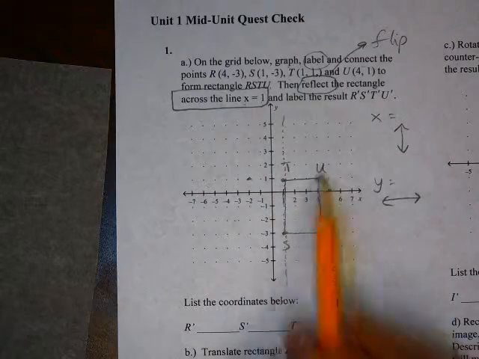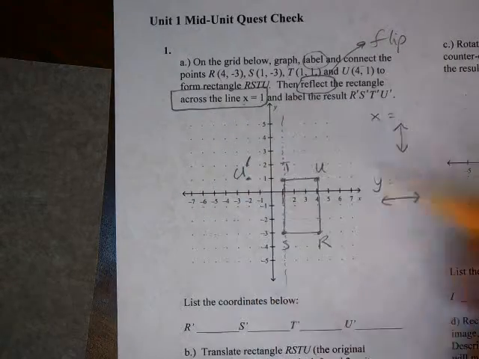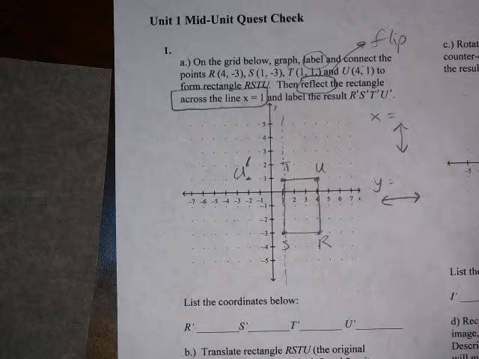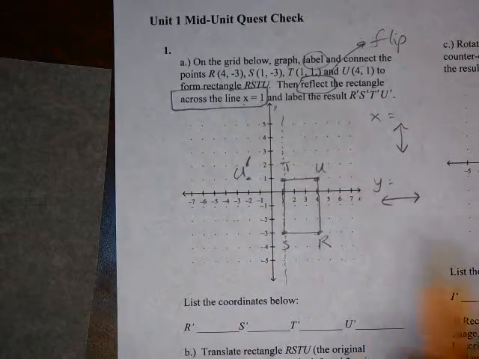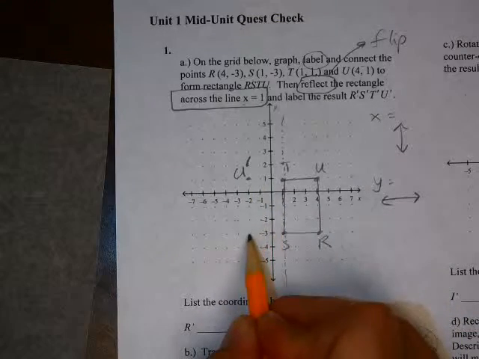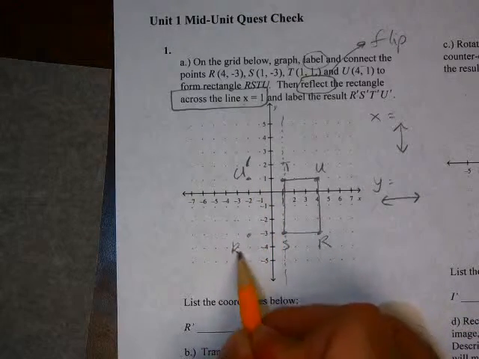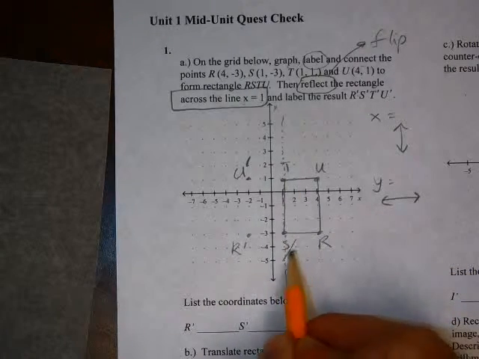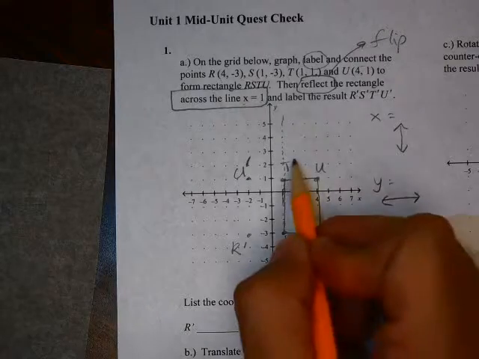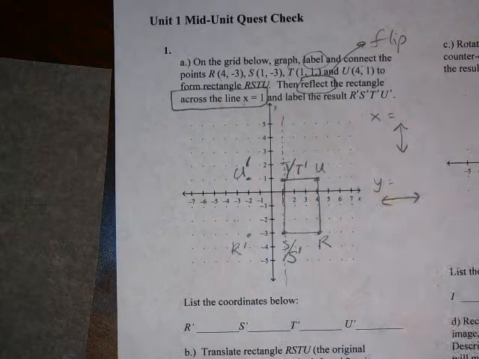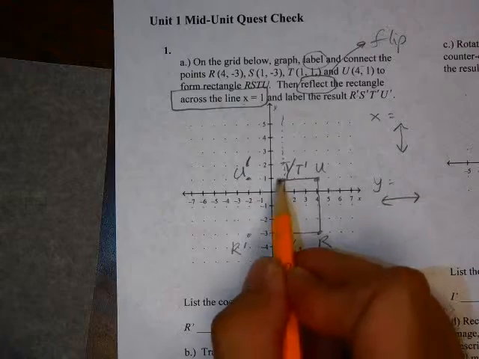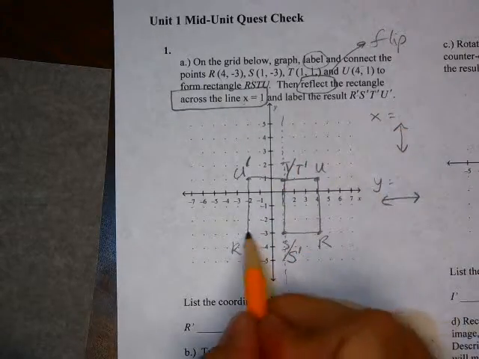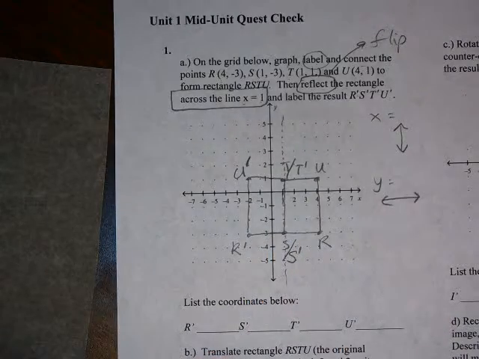So when I graph U, the new U will be left 2 and up 1. And since that's the new version of U, that's going to be U prime. Remember that these little apostrophe symbols are actually prime symbols, meaning that they've been changed once. So there's U prime. R prime would be directly right over here. S and T didn't go anywhere, so that single point is going to represent both S and S prime. This one's going to represent both T and T prime. Now to finish the reflection, I just have to complete the drawing. And there's my reflected rectangle.